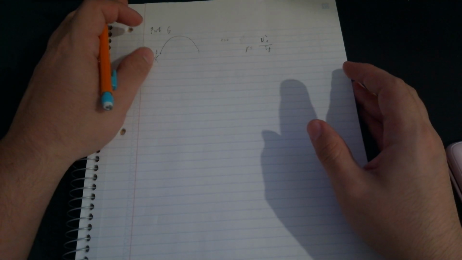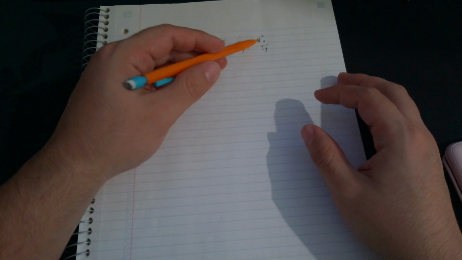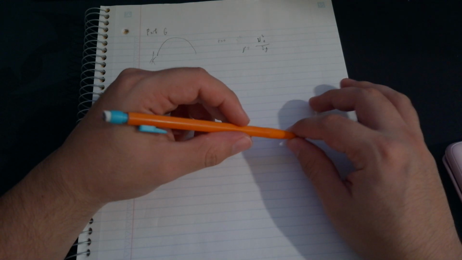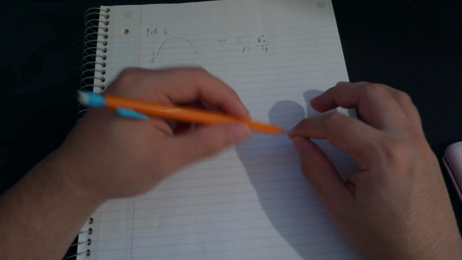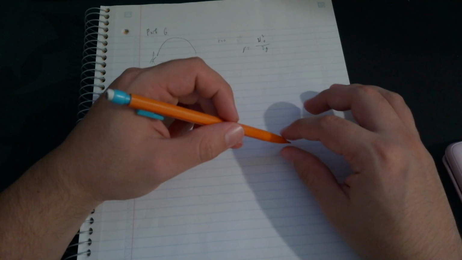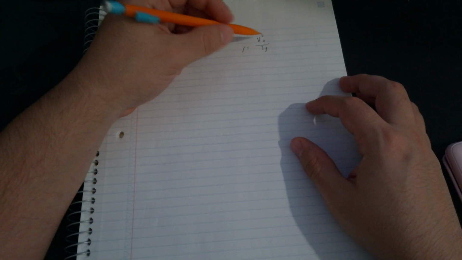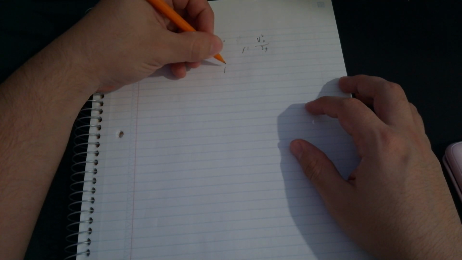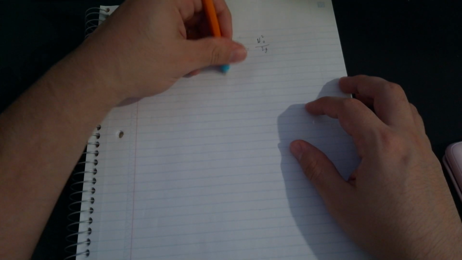Okay, so v squared over 2g. Now, this is our height, so we know that our y final is going to be this.